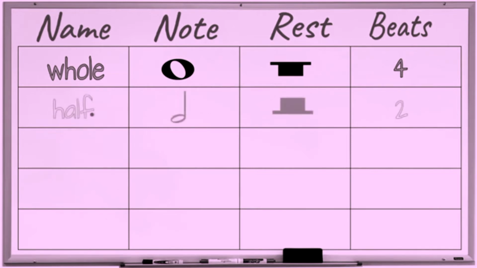Okay. Next, let's go to half. This is half note. This is half rest. They both have 2 beats, or the time value, they have 2. The note has 2, and the rest also, they have 2.